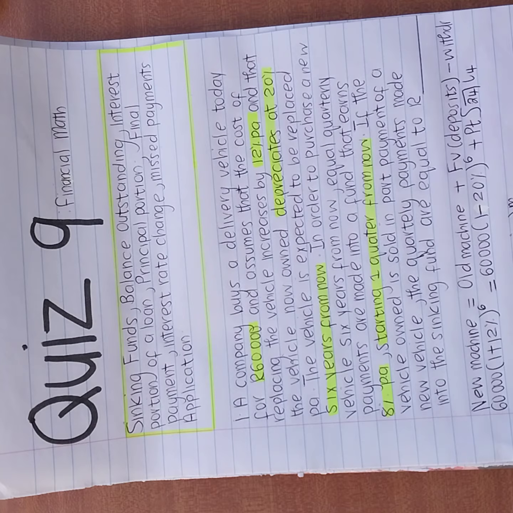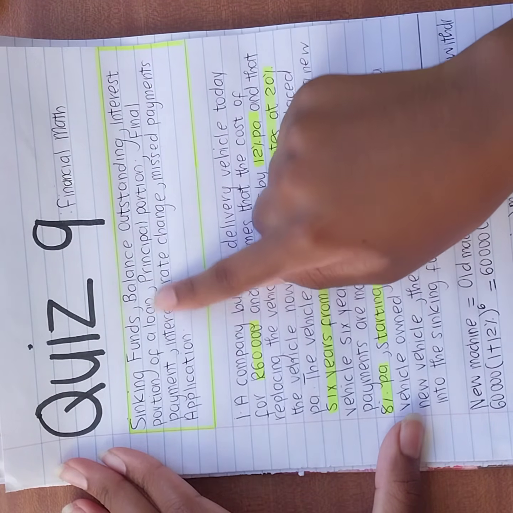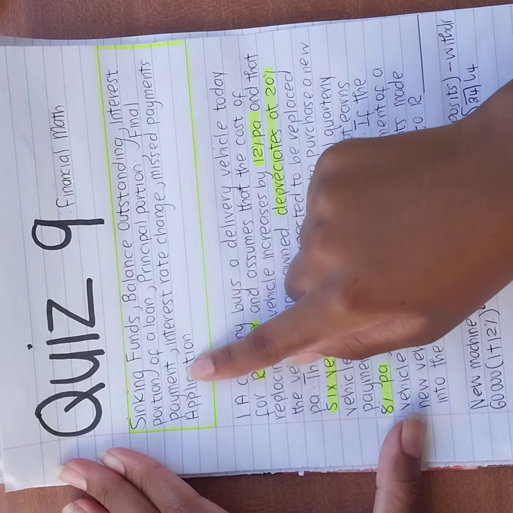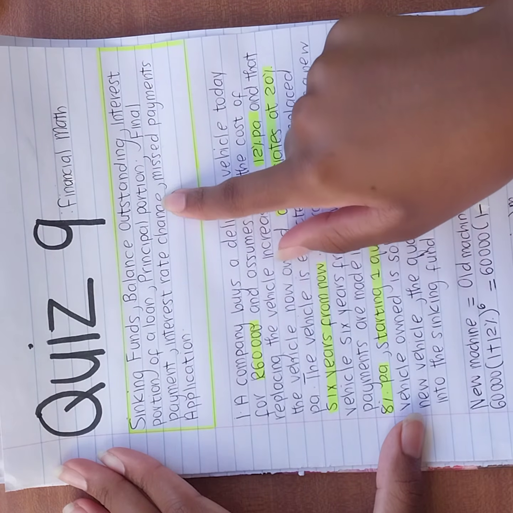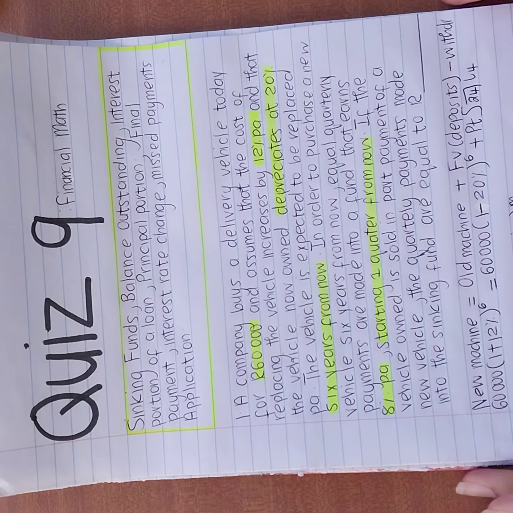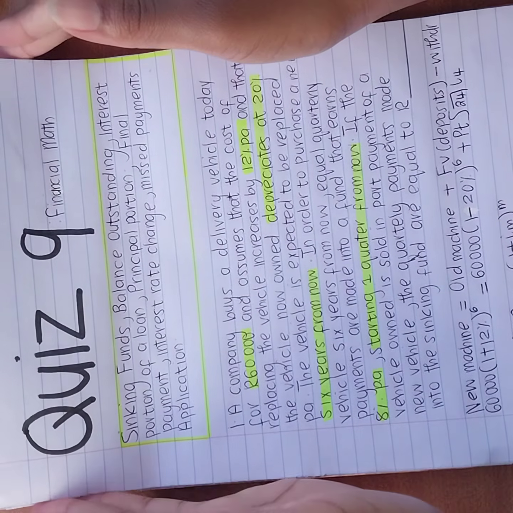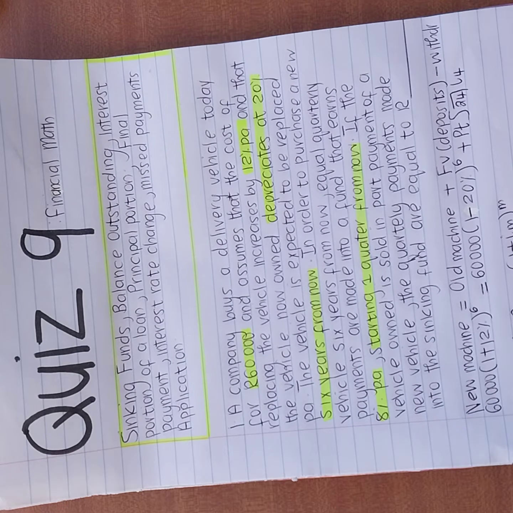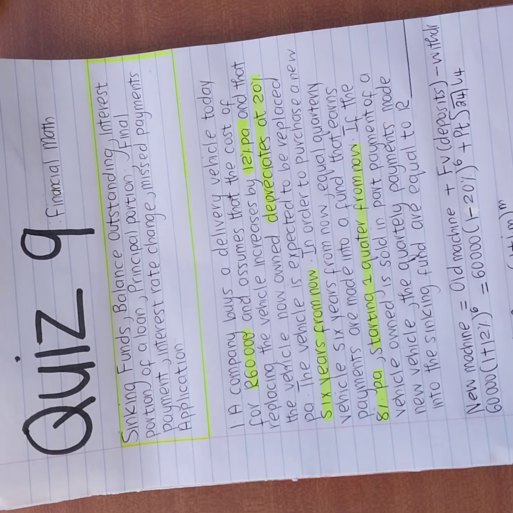As I said, we are going to do an applications session, and we are focusing on sinking funds, balance outstanding, interest portion of the loan, the principal portion of the loan, final payment. What then do you do when there's an interest rate change when you've missed a payment, right? So we have the first example, and the first example is a sinking fund example. Before I continue, I have to acknowledge that the questions I'll be using in this video are not my own, but they do belong to the School of Applied and Computational Math, right? So yes, guys, let's get right into it.